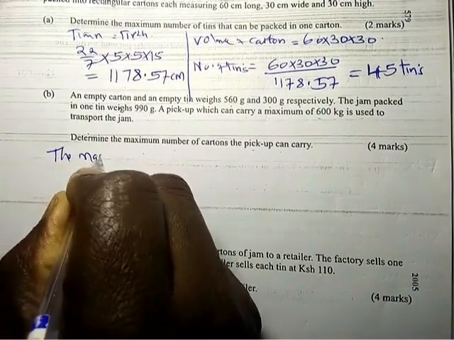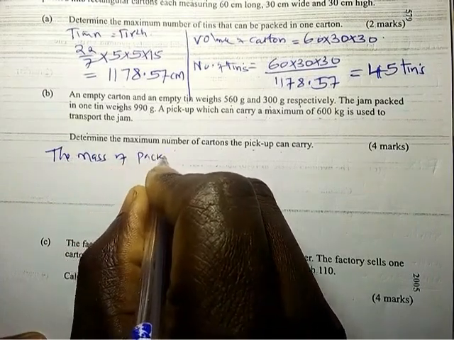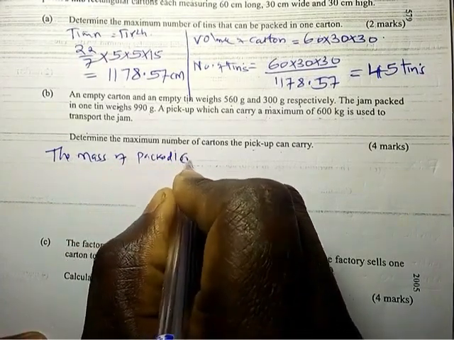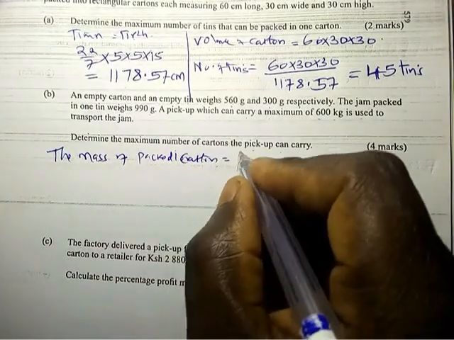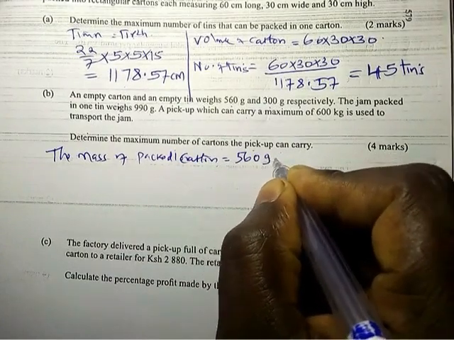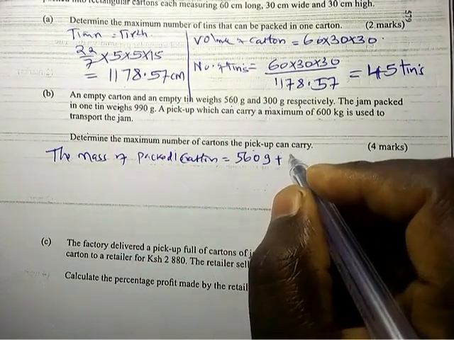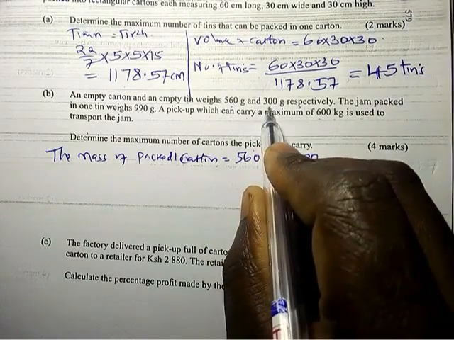The mass of a packed carton. One carton will be 56 grams, yes, plus 30, that is one tin.